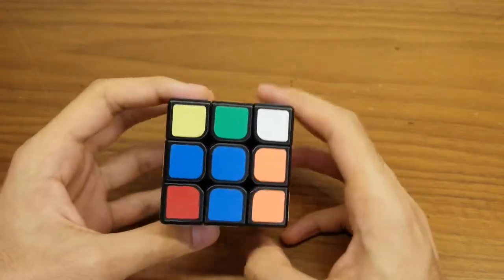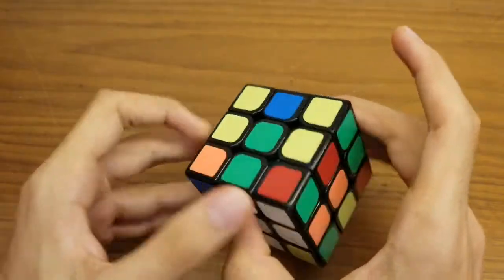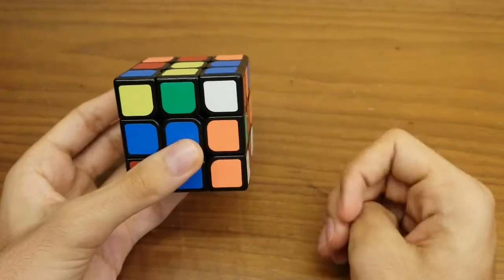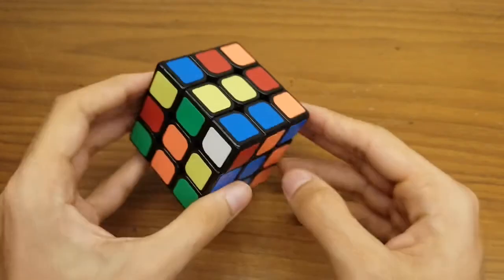So there are 4 white corners, of course. There is this one, this one, this one, and this one. This is just a random scramble. We're going to end up seeing how good or bad these corners are to place.